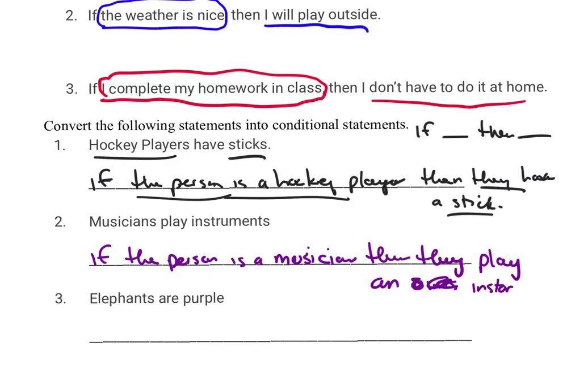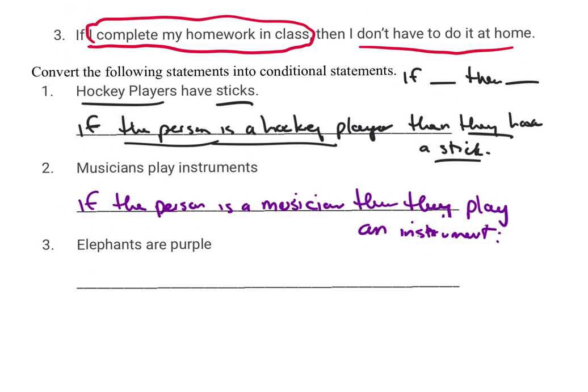Having all sorts of trouble with spelling right now. My apologies. Instrument. So this last one, yes, it's absolute nonsense, an absolute farce, but I don't really care. I'm more looking for, can you take this and make it into a conditional statement?